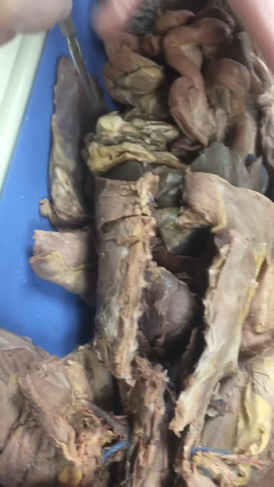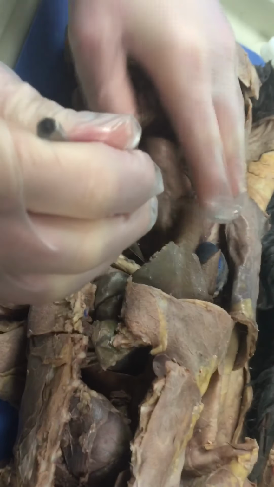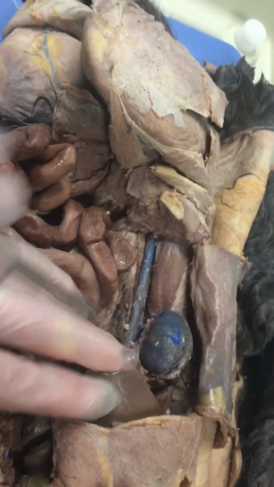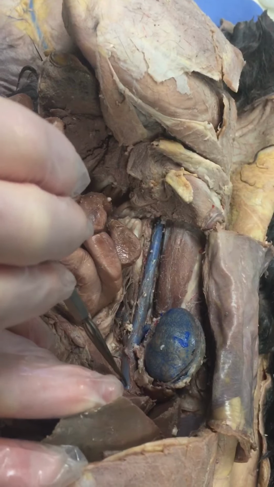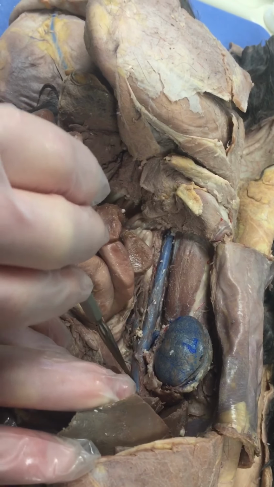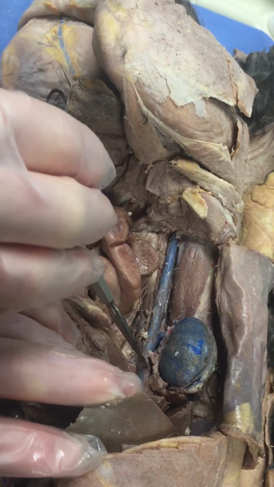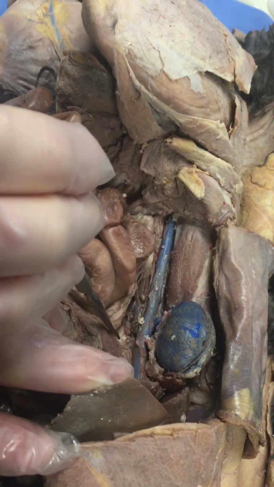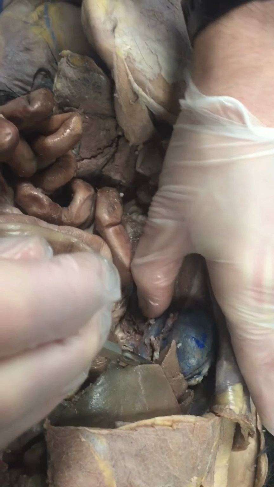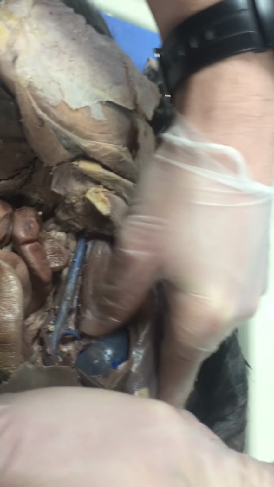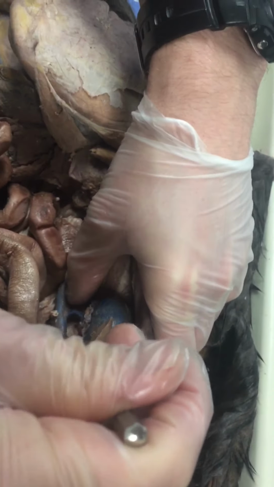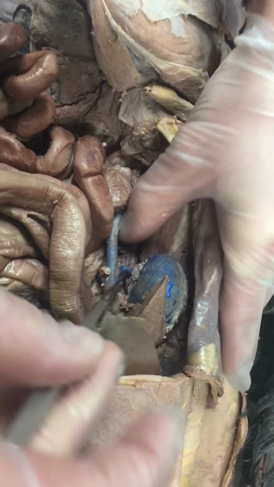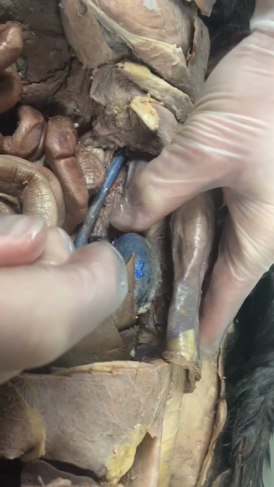And then you have your post cava, which, there you go. It's going to be right here, so it's on the downward end past the heart. And then you're going to have your dorsal aorta, which is going to be the artery that's right below the post cava. So if you do some digging around, arteries are typically smaller than the veins, so it might be a little difficult to find.